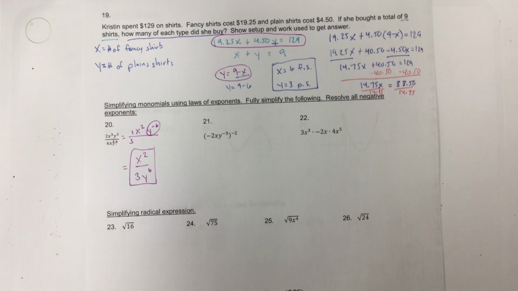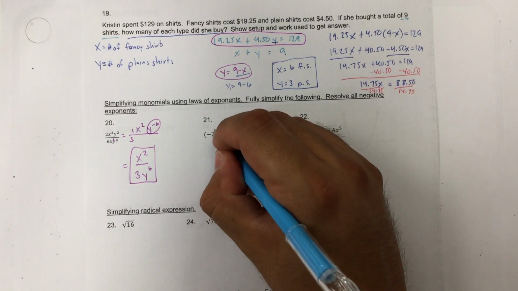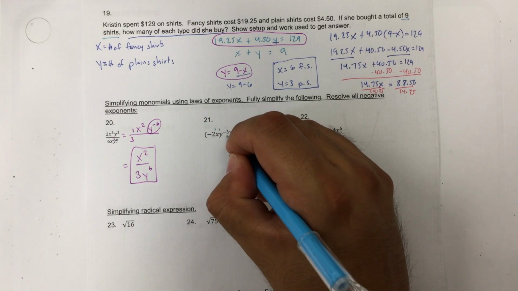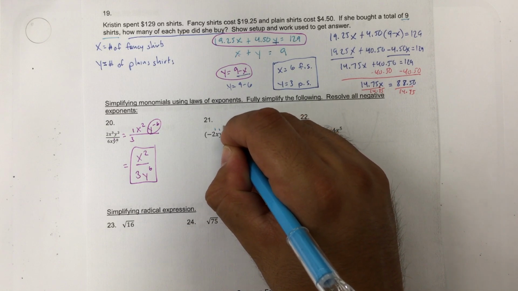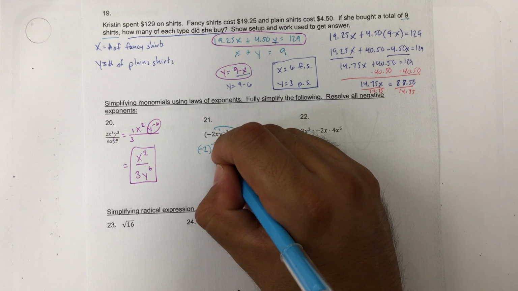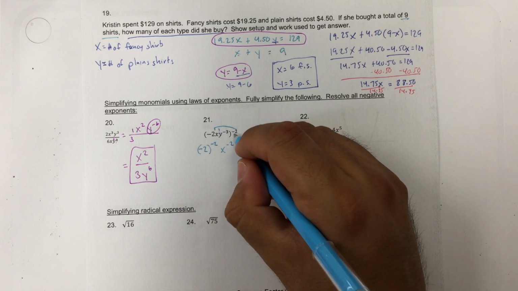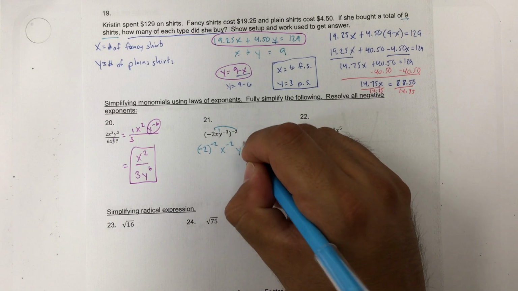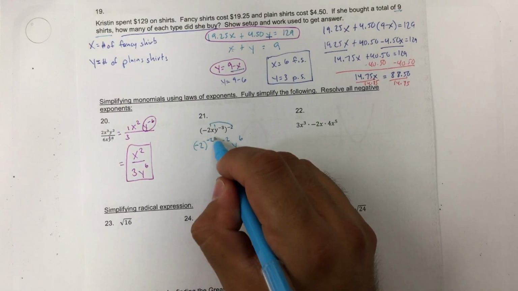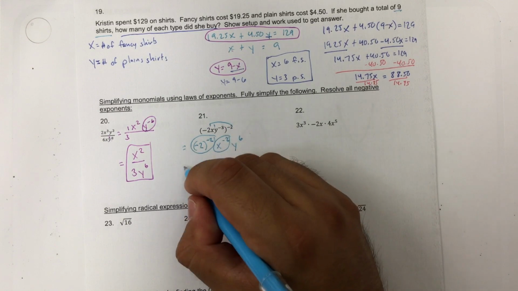All right, for this next one here, I'm going to go ahead and distribute this negative 2 across the exponents. So we have an exponent of 1, exponent of 1, exponent of negative 3. So negative 2 times 1 is negative 2, 1 times negative 2 is negative 2, so x to the negative 2. And negative 2 times negative 3 is positive 6. So I notice this has a negative exponent, and so does this. So I'm going to draw a fraction bar.